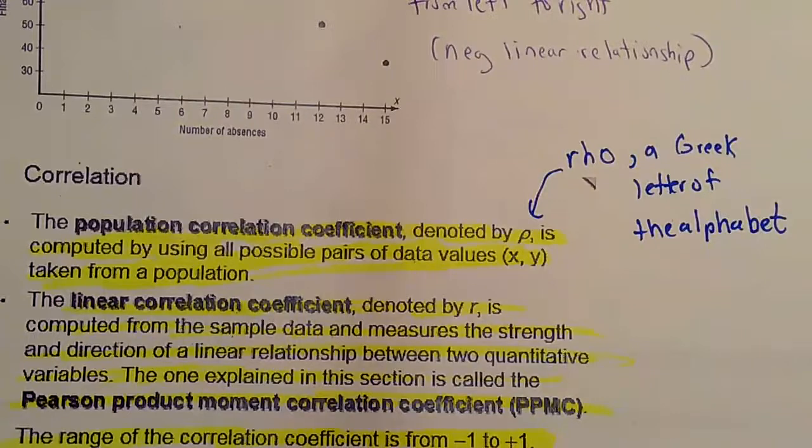Let me stress that it's r and not r squared. You want to make use of r and not r squared. It measures the strength and the direction of a linear relationship between two quantitative variables. The one explained in this section is called the PPMC, the Pearson Product Moment Correlation Coefficient, named after the mathematician whose last name is Pearson.